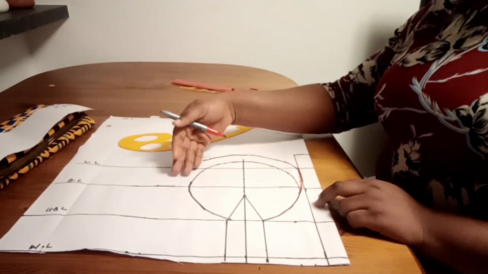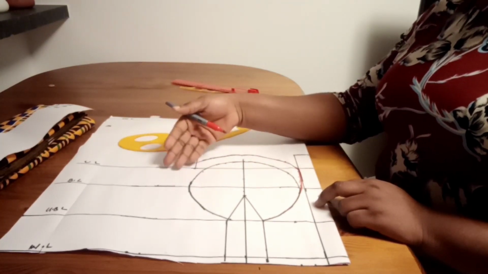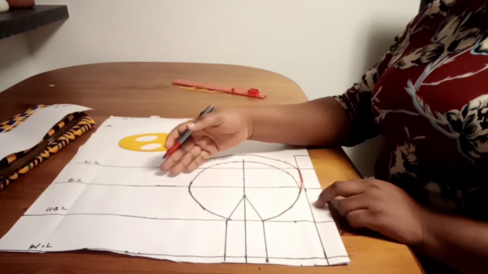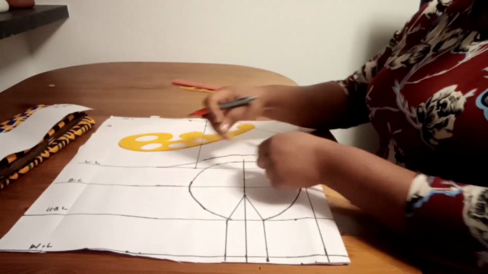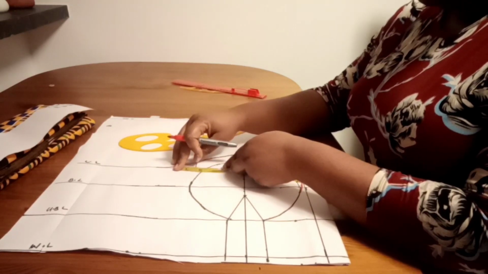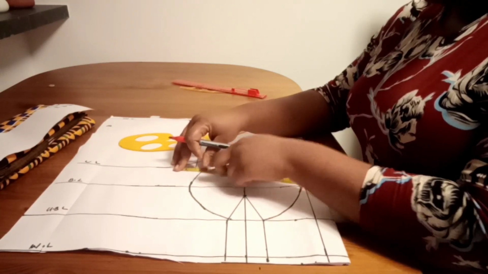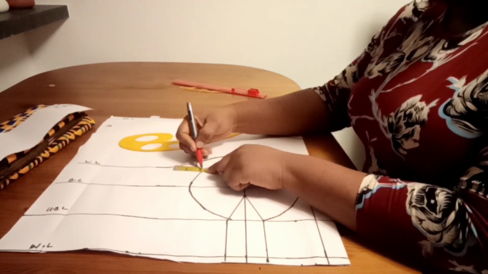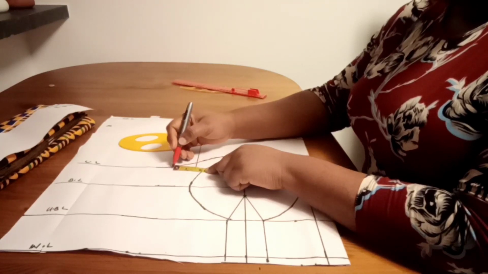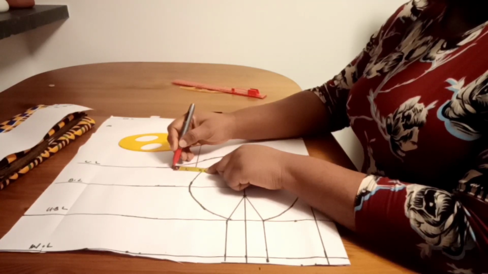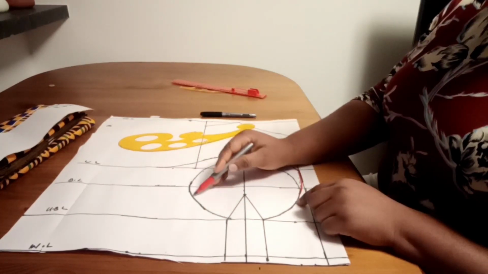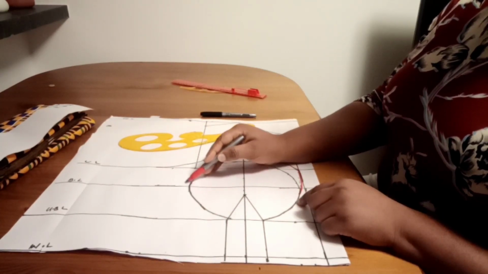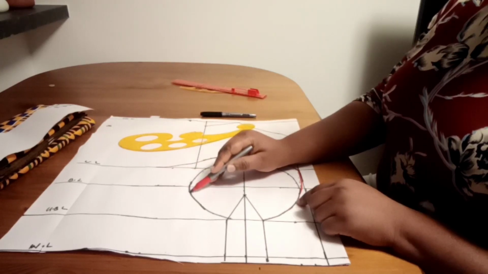Because we all know that our bust is usually fuller at the armhole area. So I'll be extending by 2 inches. I will be extending towards the armhole area by 2 inches. So I will also connect that to the lower part of the circle we have made.